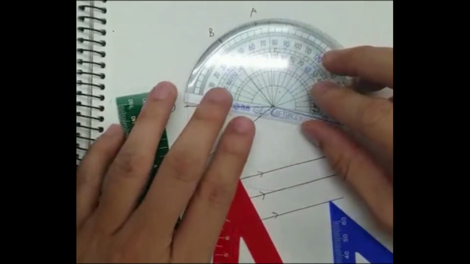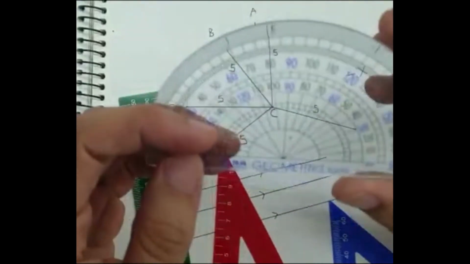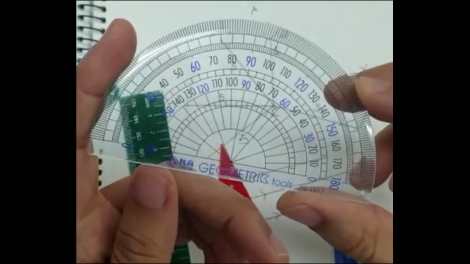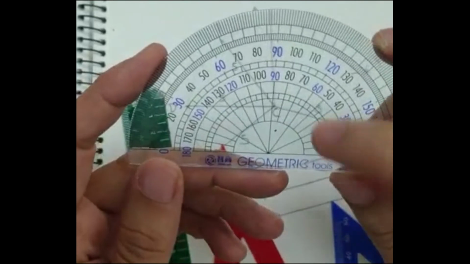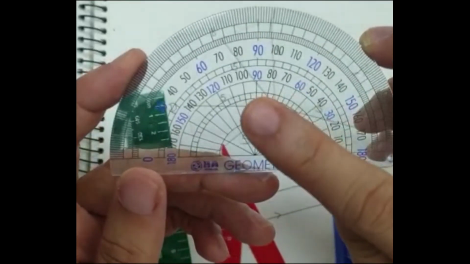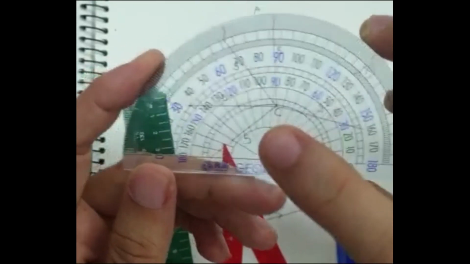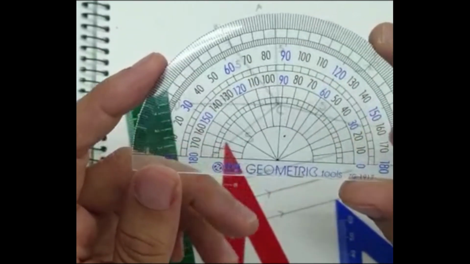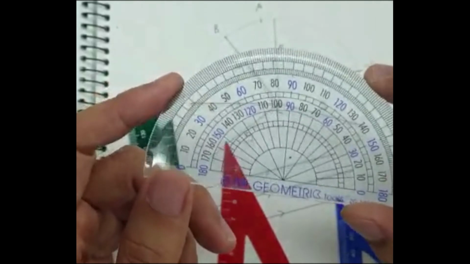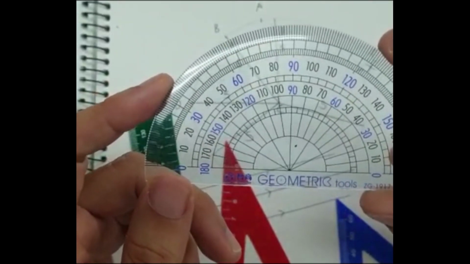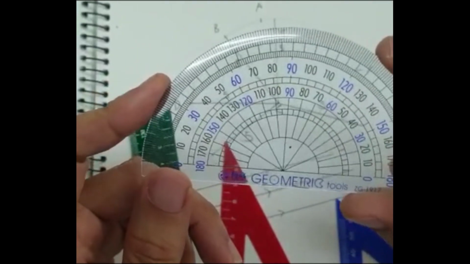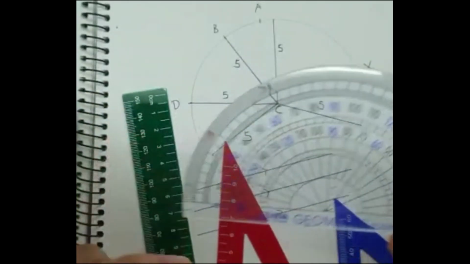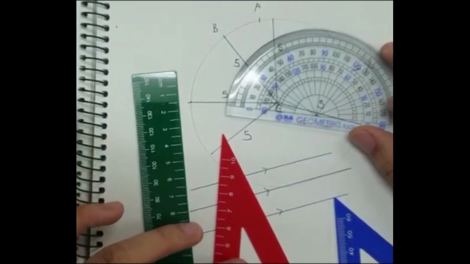So remember how to read a protractor. If I read from left to right, I'm using the inner scale. If I'm reading from right to left, I'm using the outer scale. You also have learned about acute angle and obtuse angle in your previous chapter. So these are the equipment that we have to start this chapter.